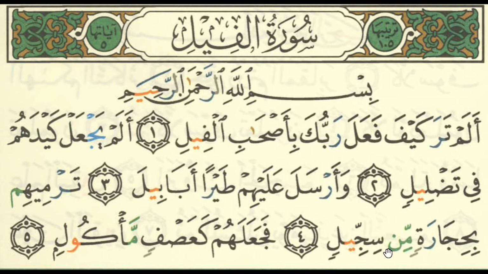كعصف مأكول. The fa has tanween, and the tanween with the mim we have idgham. 2 حركات for the غنة. كعصف مأكول. 2, 4, 6 حركات for the mad on the waw.